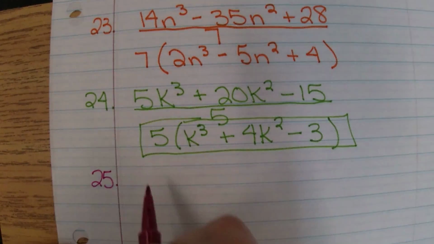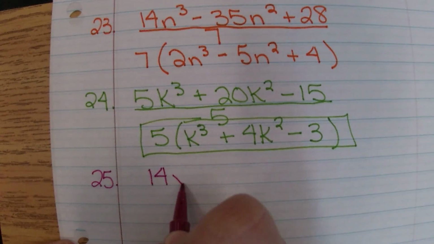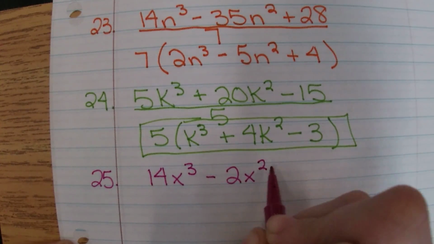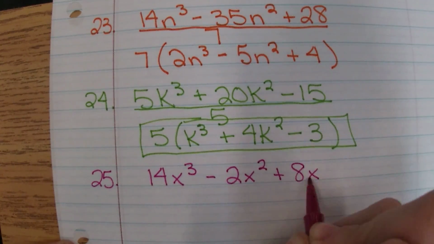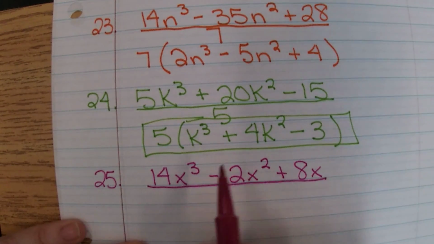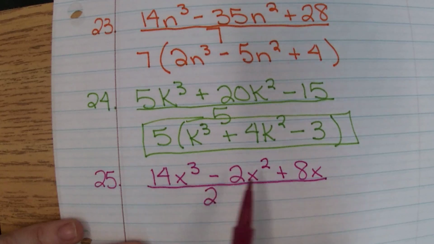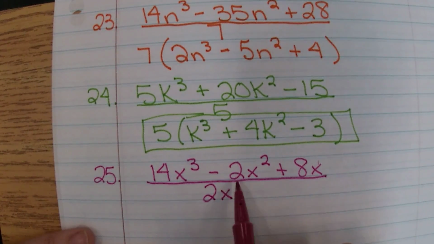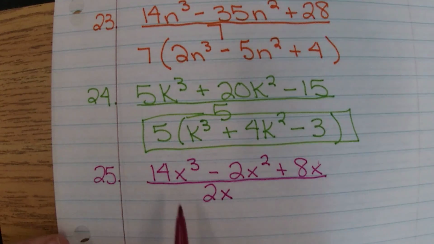Number 25 says 14x to the third minus 2x squared plus 8x. Can divide these all by 2. This time they do all have the variables, so our smallest exponent is x to the first, or just x.